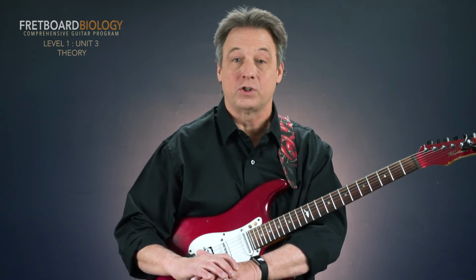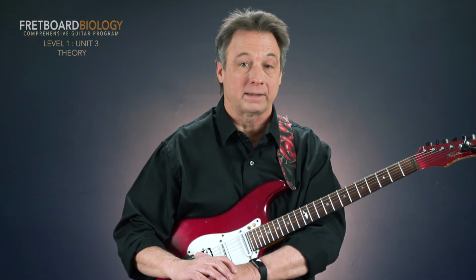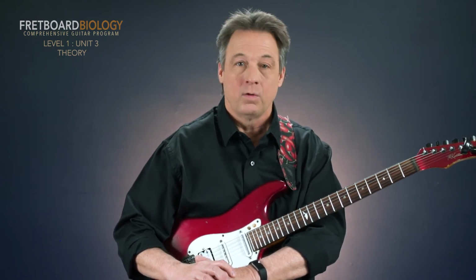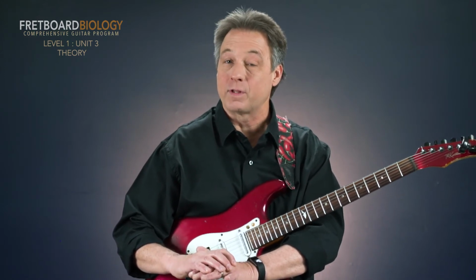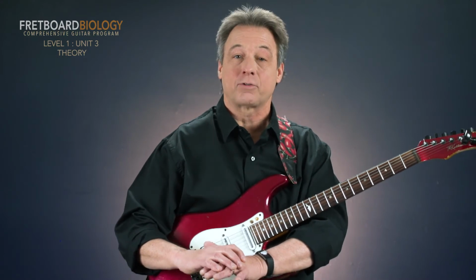Next, let's move on to the minor pentatonic scale. Do you remember how we derived the major pentatonic scale from the major scale? We removed the 4th and 7th scale degrees from the major scale, leaving just the 5 notes of the major pentatonic scale plus the octave. We'll use the same kind of method to derive the minor pentatonic scale from the natural minor scale.